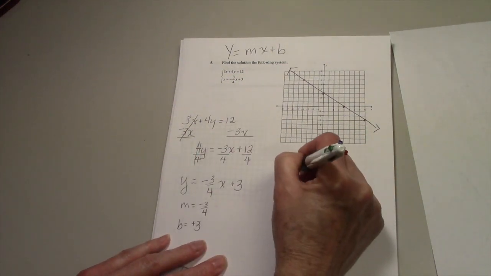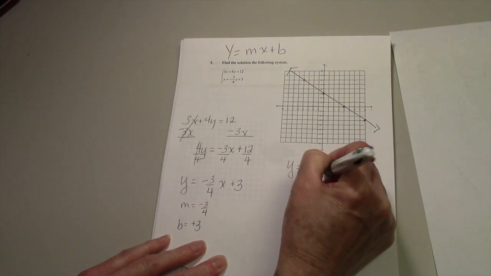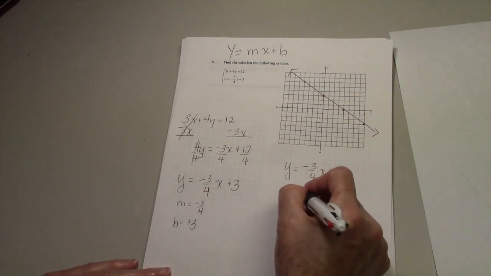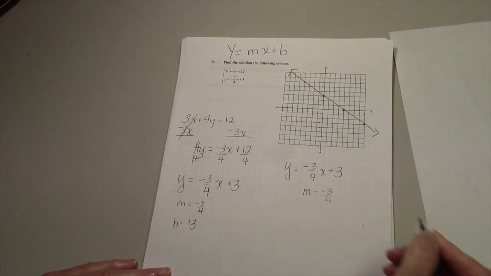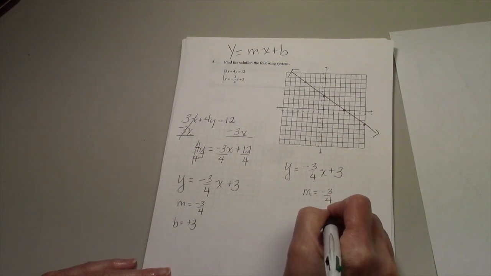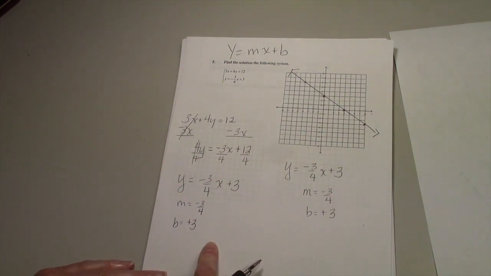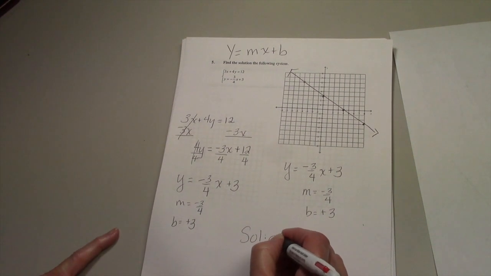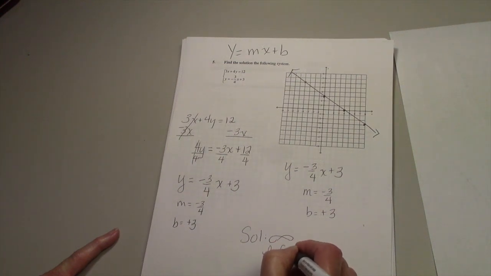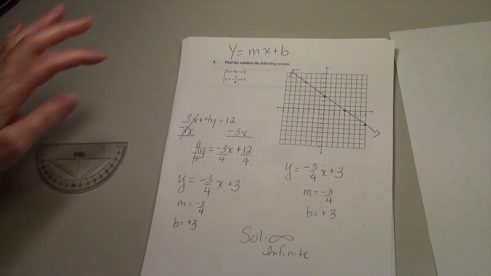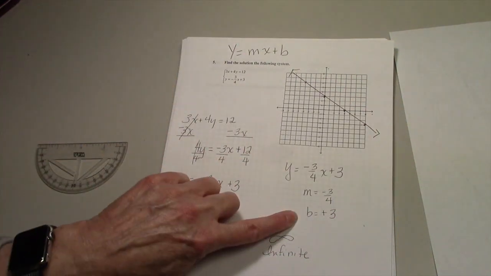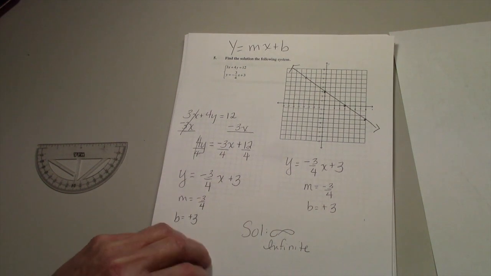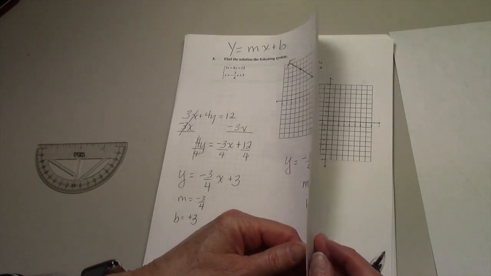The second one is already done for us. Y equals negative 3/4 x plus 3. The m here is negative 3/4, and the b is positive 3. What do you notice? It is the exact same. So the solution is, since they're one on top of the other, infinite solutions, meaning they're the same lines, on top of each other. If I was to graph this, it's going to be the exact same way. Are we good? Fun with lines, right?